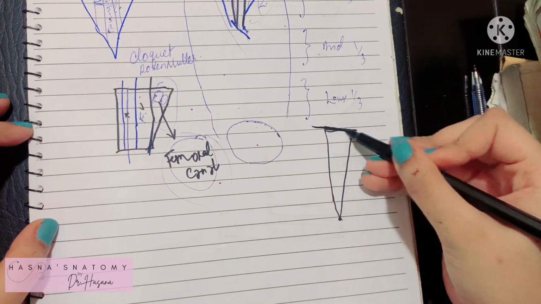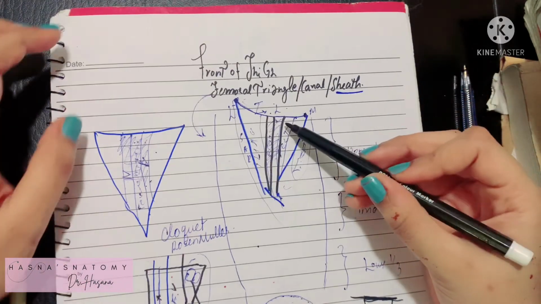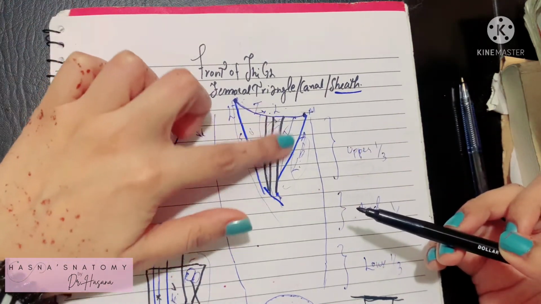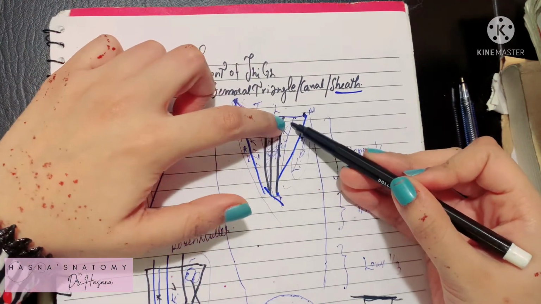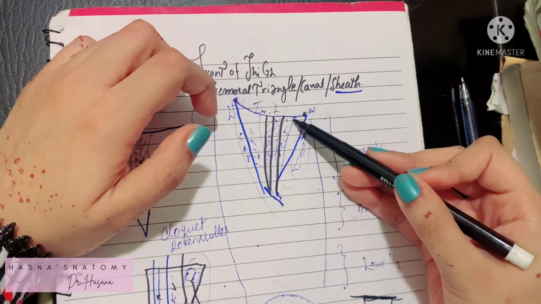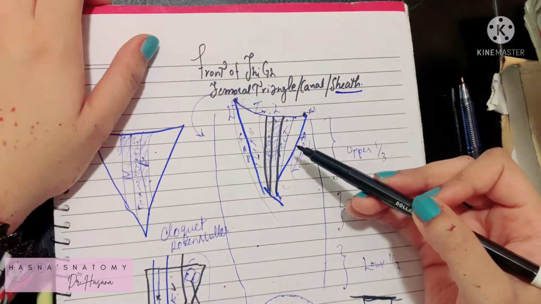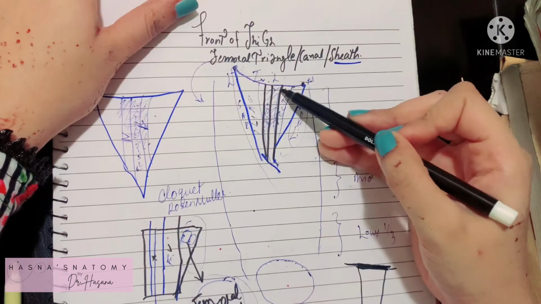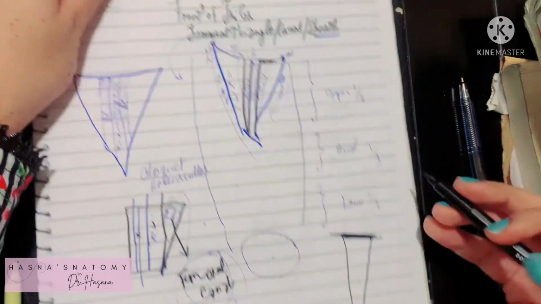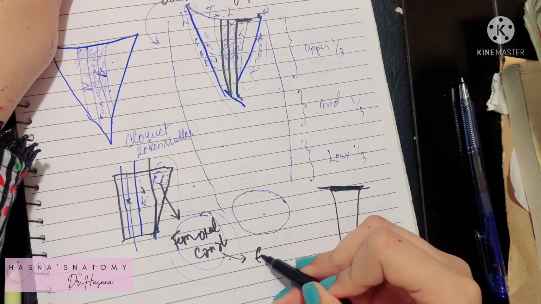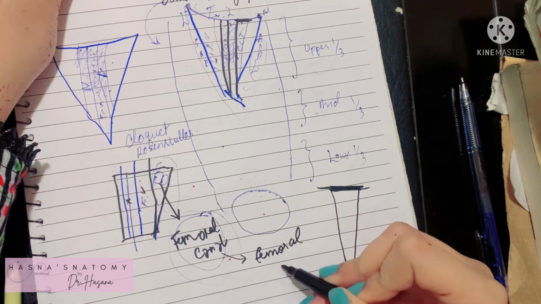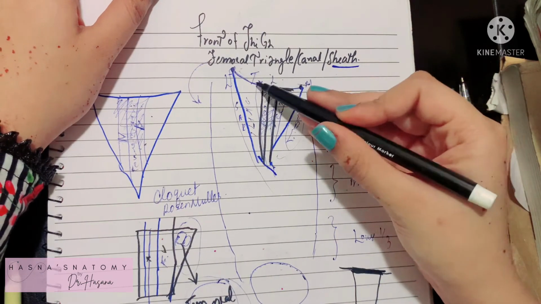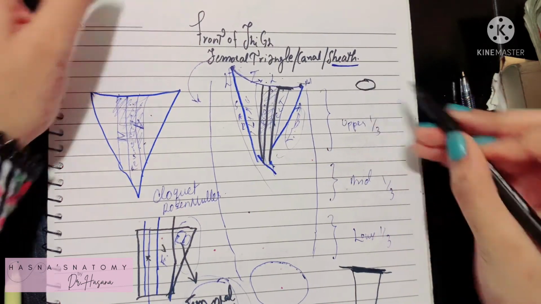If we come back to the bigger picture, this is the femoral triangle, this is the femoral sheath, most medial compartment, this is your femoral canal, and the base of the femoral canal, or the most upper border of the femoral canal, this area right here, is known as the femoral ring. So it is going to be the femoral ring lying just behind the inguinal ligament. So it's going to be a ring like that.